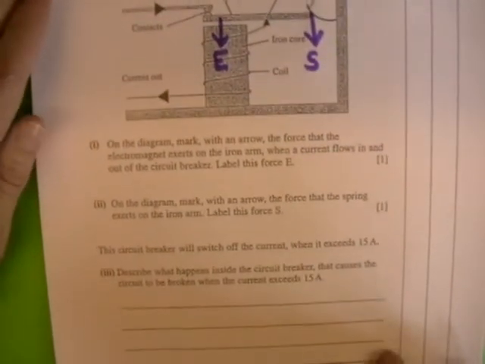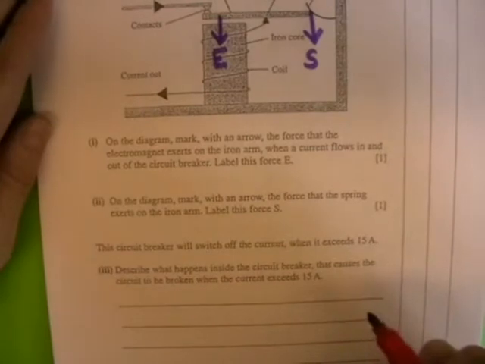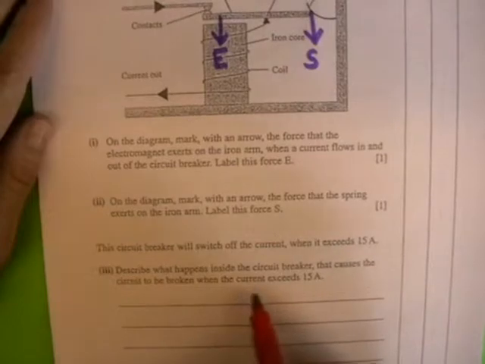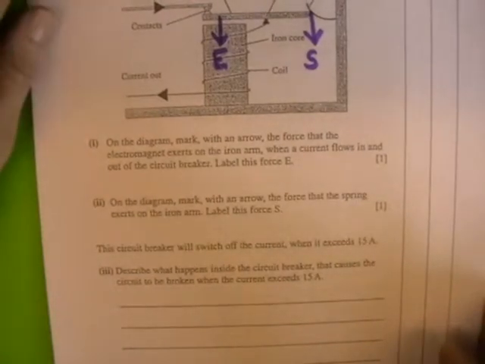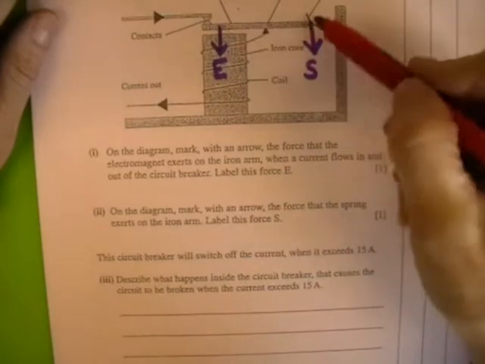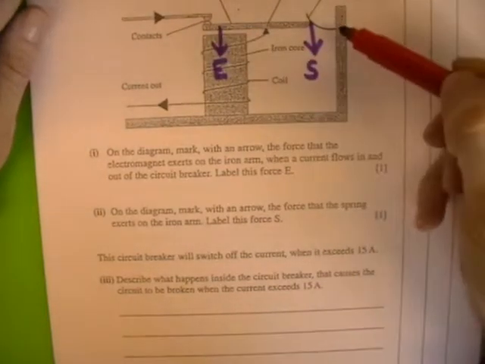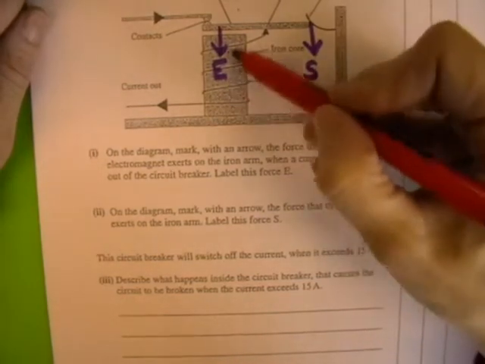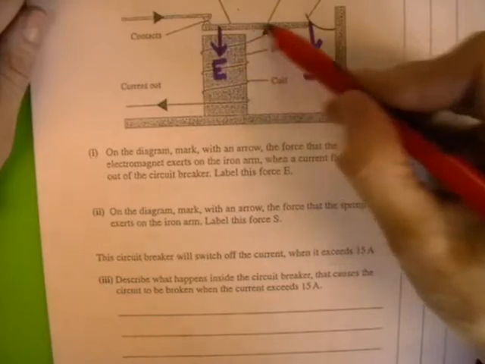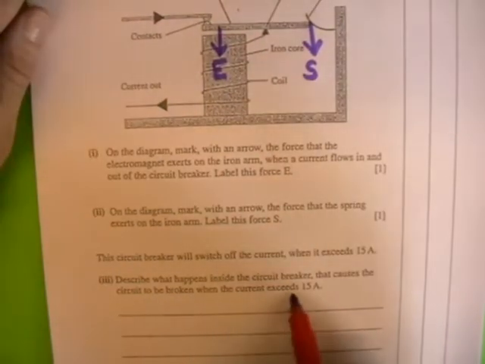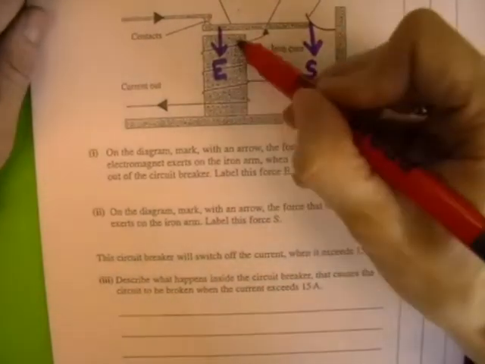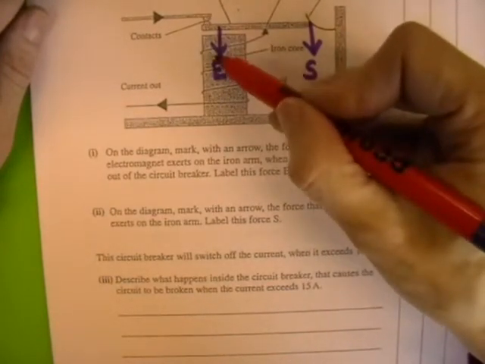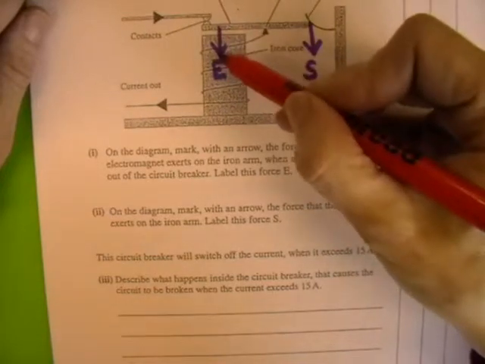The circuit breaker will switch off the current when it exceeds 15 amps. Describe what happens inside the circuit breaker that causes the circuit to be broken when the current exceeds 15 amps. Now, at the minute, there's a balanced moments idea going on here with the iron arm, that the moment on this side is equal to the moment on that side. This is exerting a force on that, but it's just enough force to keep it in that position. But once the current exceeds 15 amps, this electromagnet becomes stronger. This force attracting the iron arm down becomes bigger, and the iron arm is going to move down.